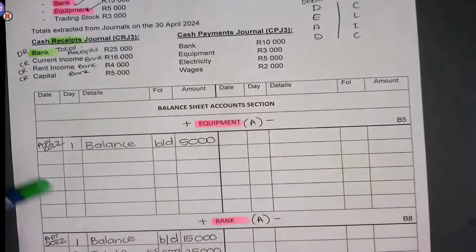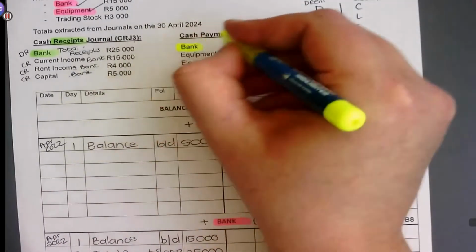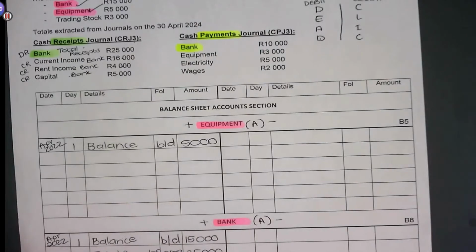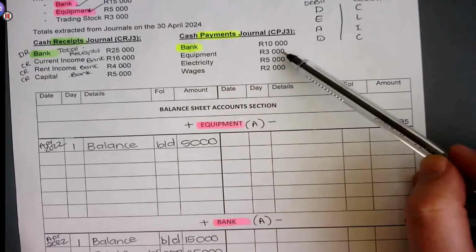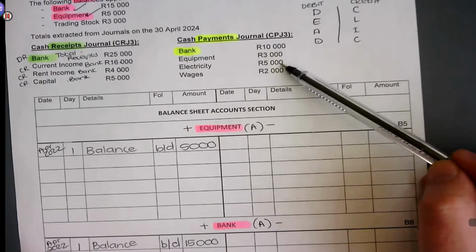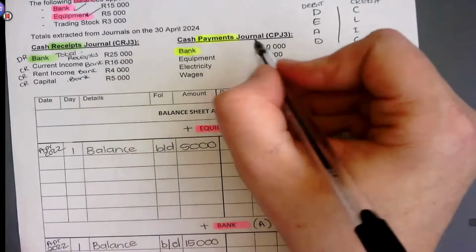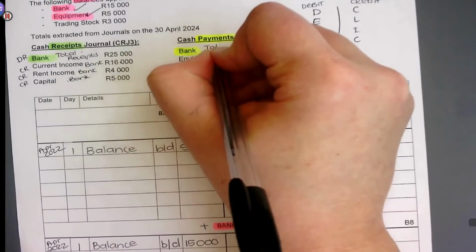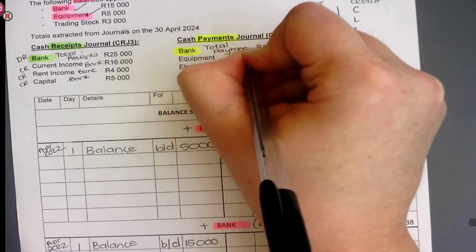If we look at the CPJ side, now your bank from the CPJ can't be called total receipts as well, because you're not receiving money. If I added up the 3,000 and the 5,000 and the 2,000, it would equal 10,000. This is the total amount of money I have paid, so it's total payments.